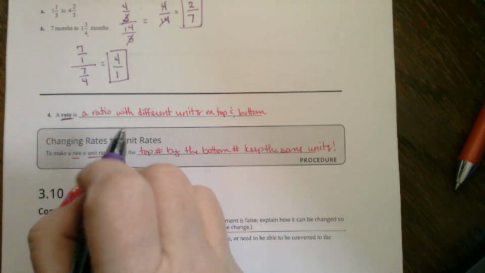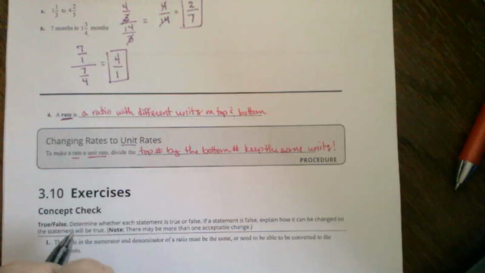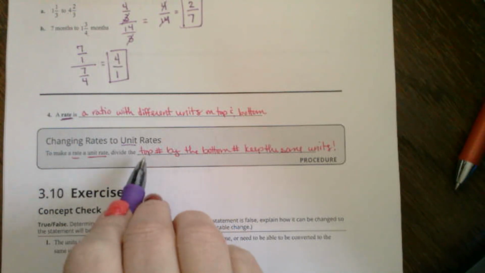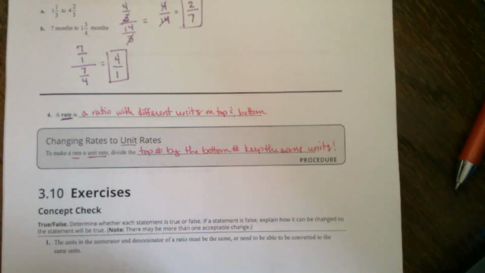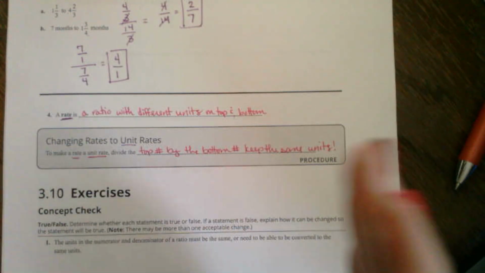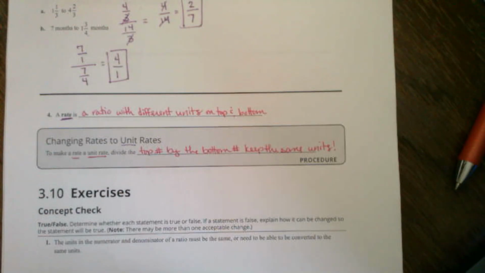Changing rates to unit rates means that you need to divide the top number by the bottom number and keep the same units. It's very important that you keep the same units. This class, as well as every class you take after this one, because of all the classes that it feeds into, are very specific about their units. So they want to make sure you keep the same units there.